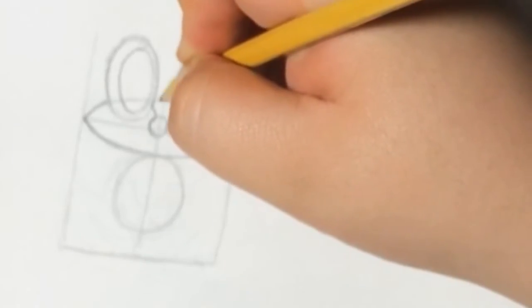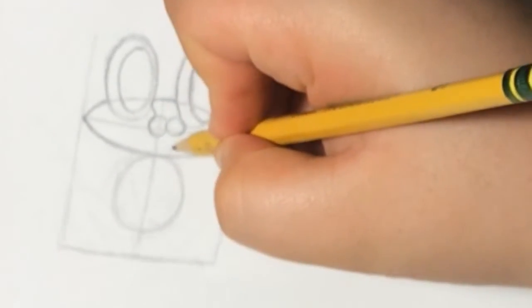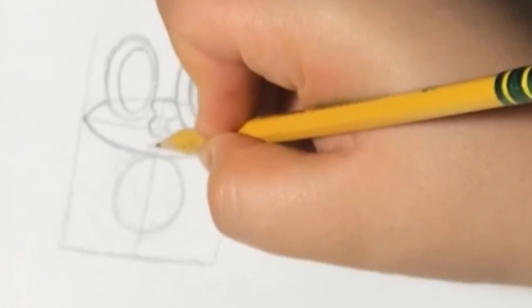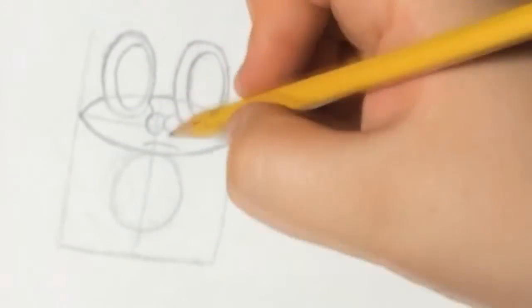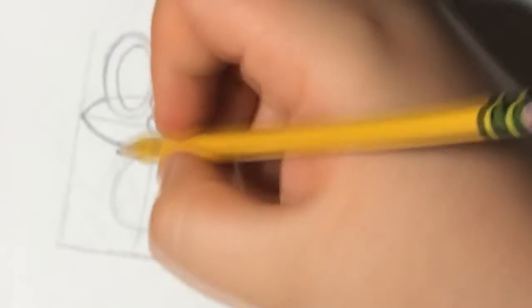So I do the nose so you guys can see it's not exactly in the middle of the line that we did to split off the football shape. There's one there and then one to the right because he's looking at an angle. And then the mouth. So all these are just details.